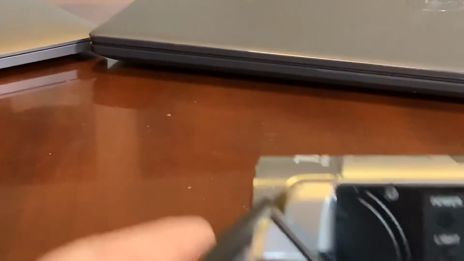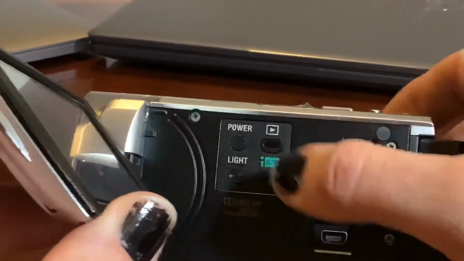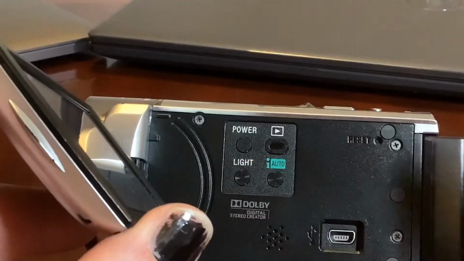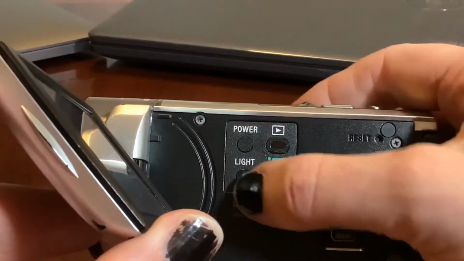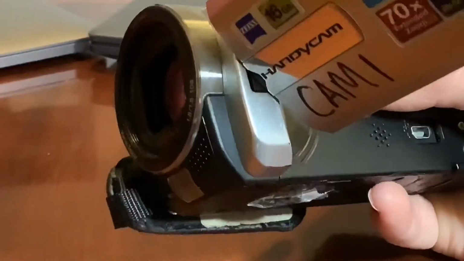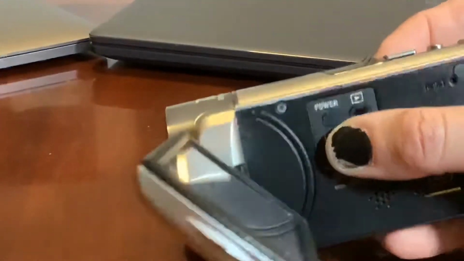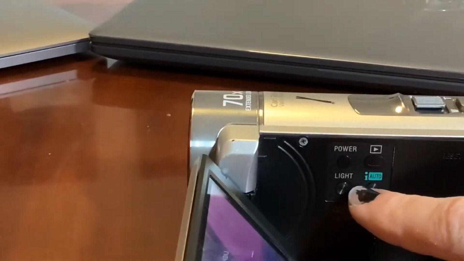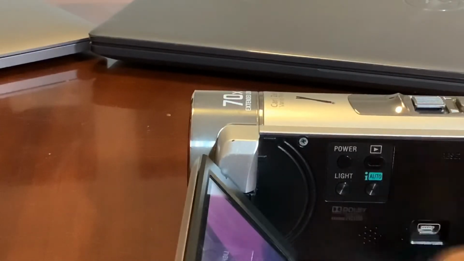Some other buttons that are kind of important. This power button, you don't have to turn that off at all. This light here, I don't think that is doing much. Oh yeah, it does. If you have a really dark shot, you can click this button and the light will come on. I don't use that button.